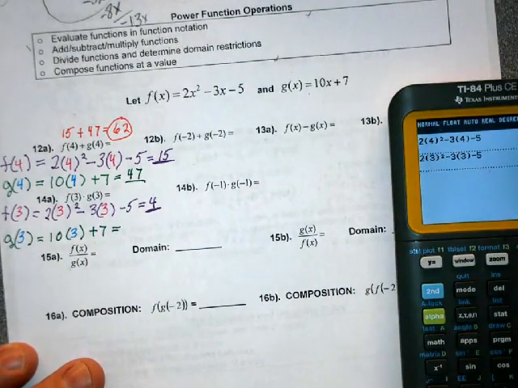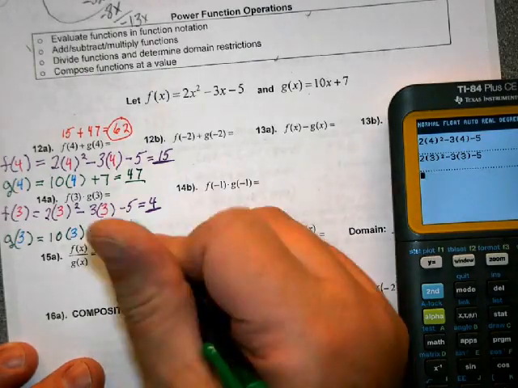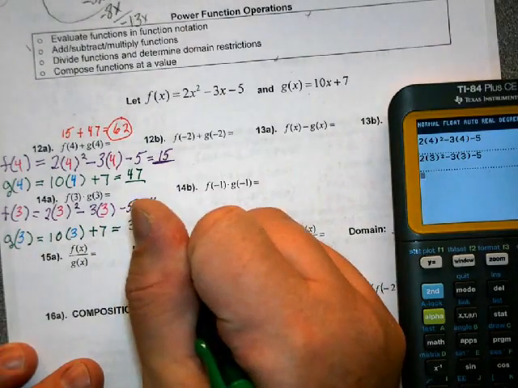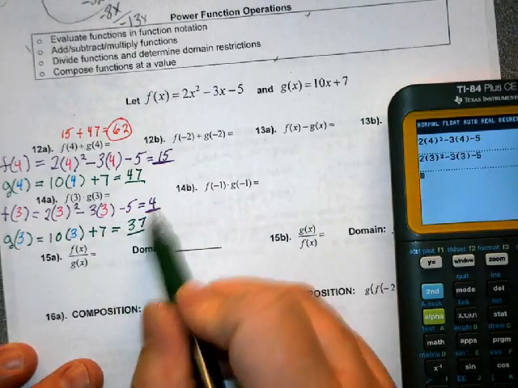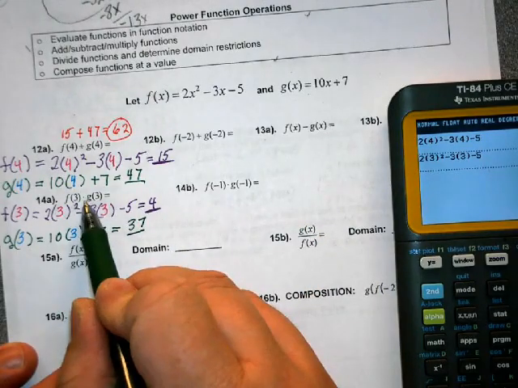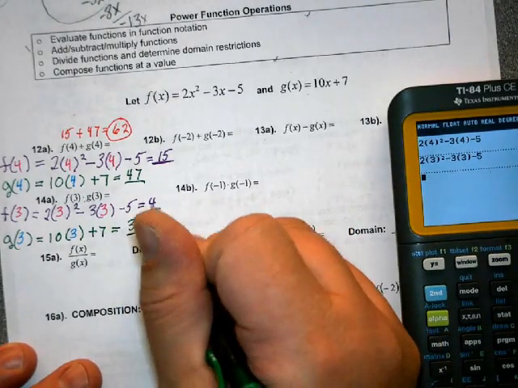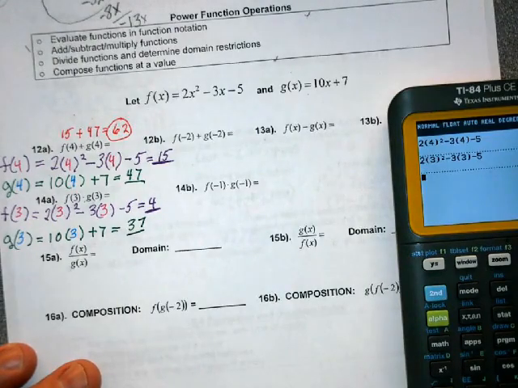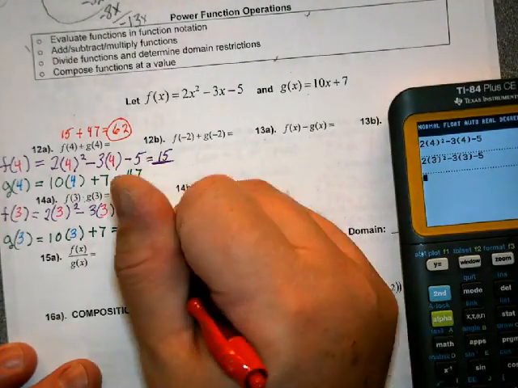Well, we're not going to add it. We're actually going to multiply it, right? So 37 times 4. Let's see, 28. Carry the 2. 4 times 3 is 12, plus 2 is 148.